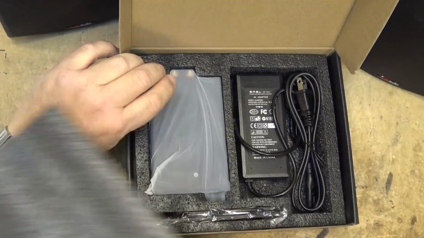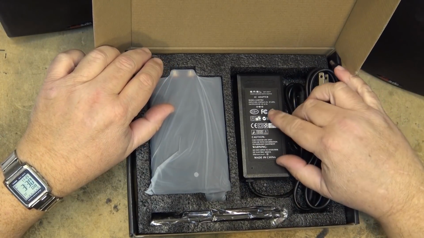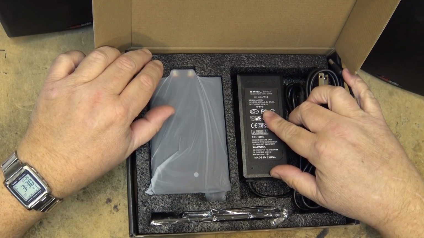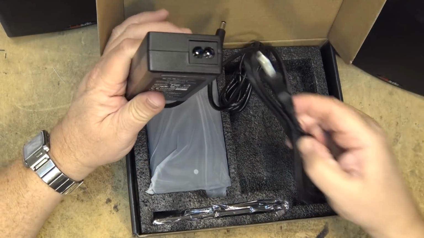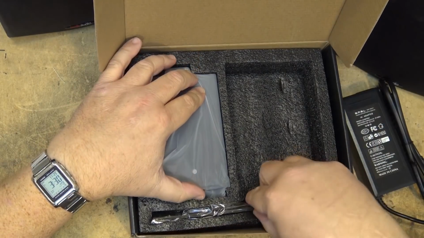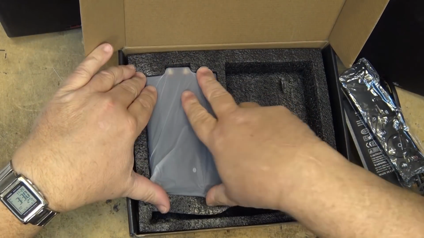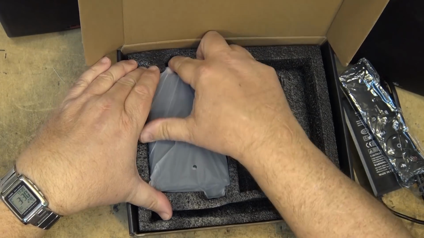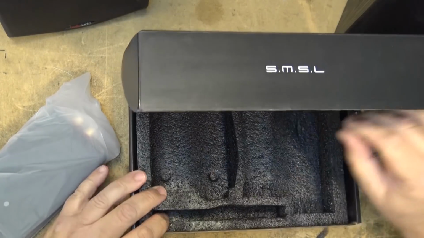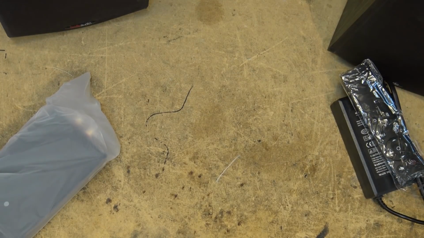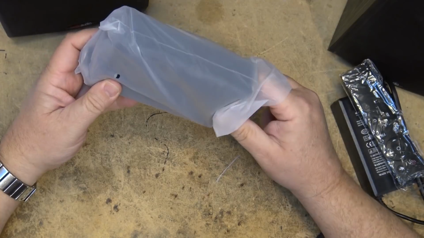Open up the package here, and here we have a power brick. Looks to be 19 volts output at 6.3 amps. So this is a pretty good beefy power supply that it comes with an AC cord, of course. And of course, the remote control. And this is the unit itself. Packaged in here really well. Is there anything underneath here? Probably not. No. Nothing underneath here. It doesn't come with any patch cords or anything. Just set that aside and unpackage the little playback unit.